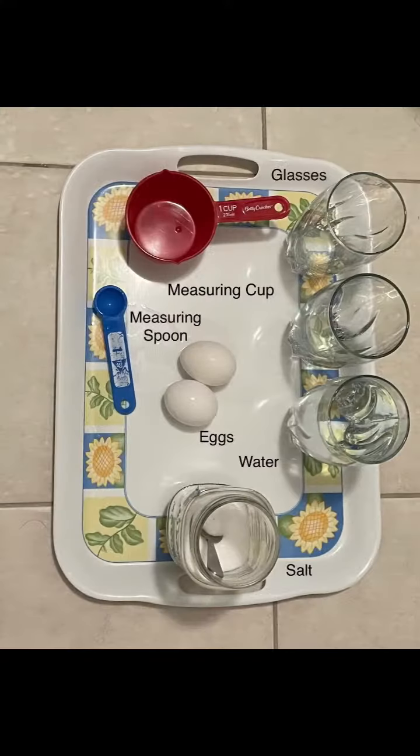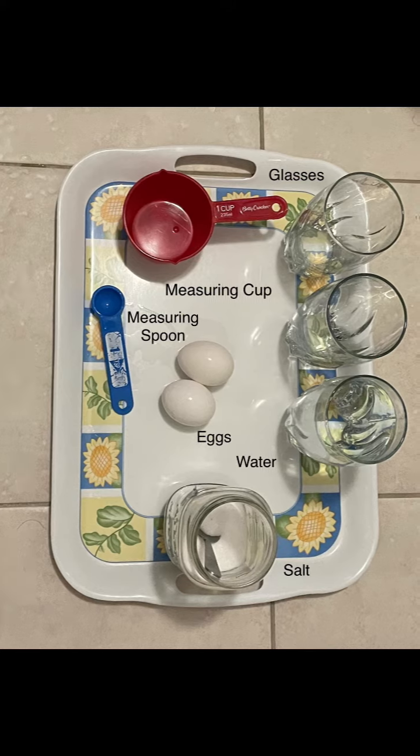Today we'll be using some items around the kitchen to observe changes in buoyancy. We will be using eggs for this experiment, so be sure not to crack them. For this experiment, you will need a measuring spoon, salt, measuring cups, water, 2 glasses, and 2 eggs.